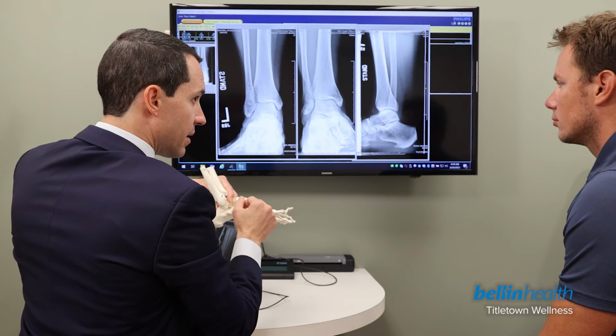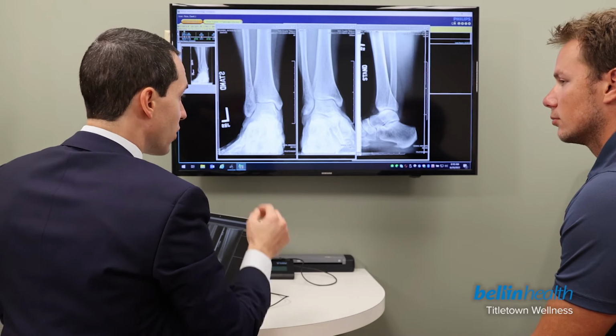And so if you are walking on it, if you're loading it, it will keep the bone very active. And we know that certain fractures can tolerate that, and it is okay and good to walk on it. And we know that certain fractures cannot tolerate that.